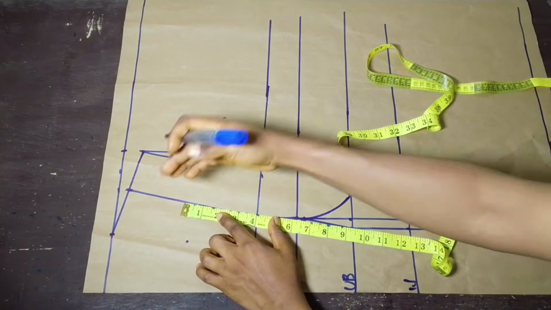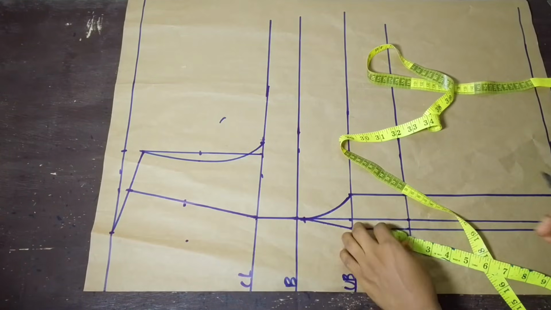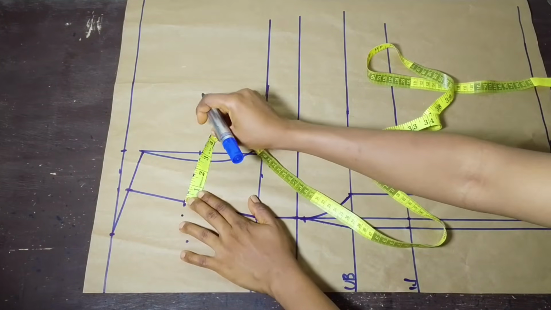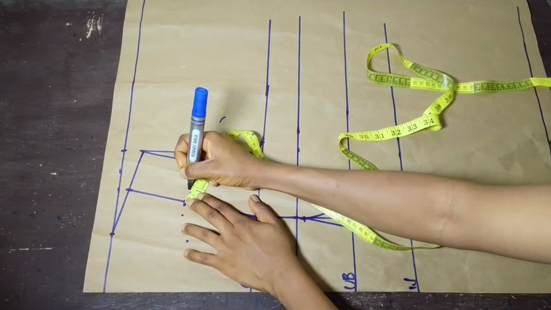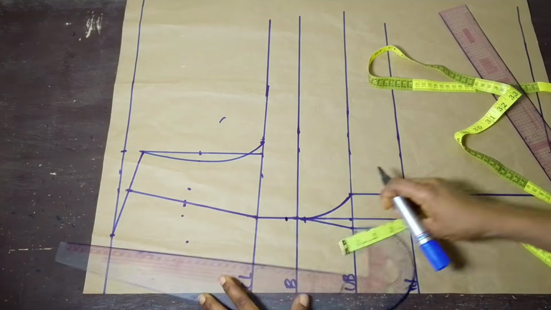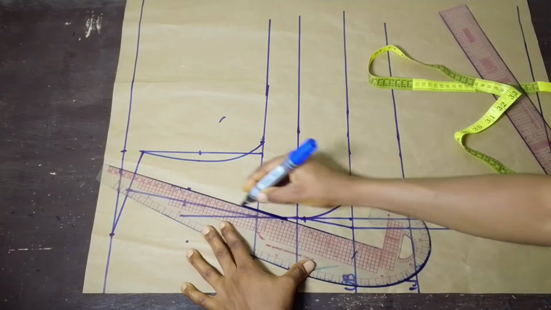The next thing I'll do, I'll place my tape on this chest line and come up by 4 inches. Now this will determine how deep my neckline will be. At this 4 inches mark, I'll come out by 0.75, and at this side, I'll also come up by 0.75. Then from the bust point, I'll come up by 0.5. Once I'm done with that, I'll connect from that 0.5 to each side of the dart line.